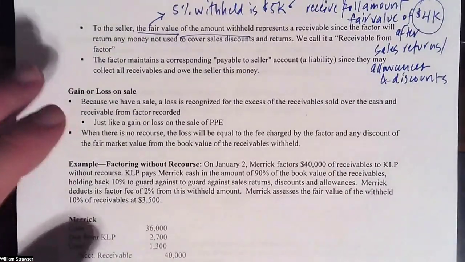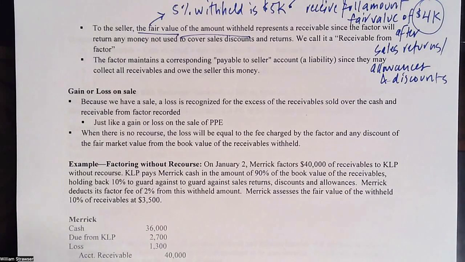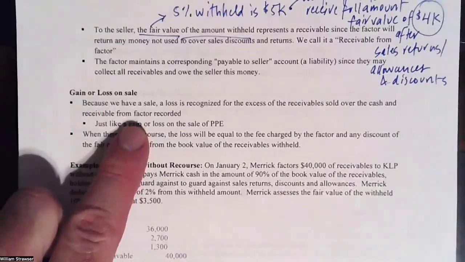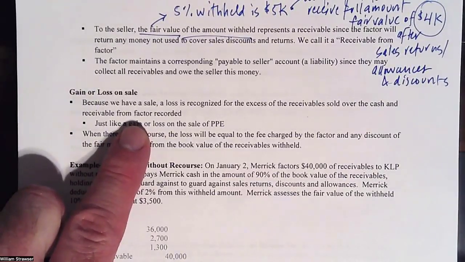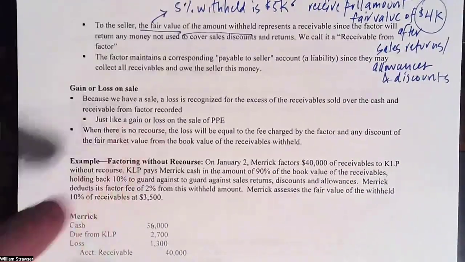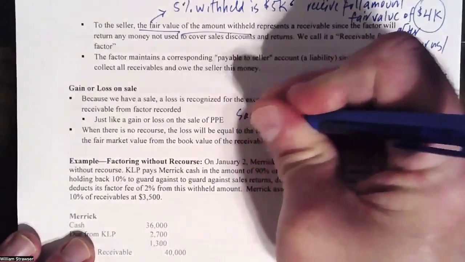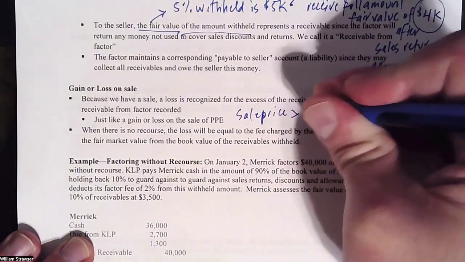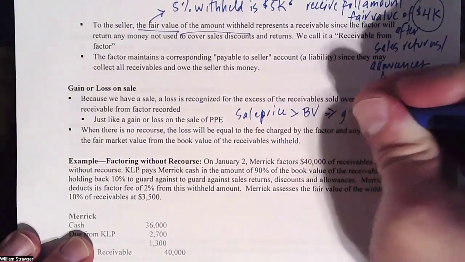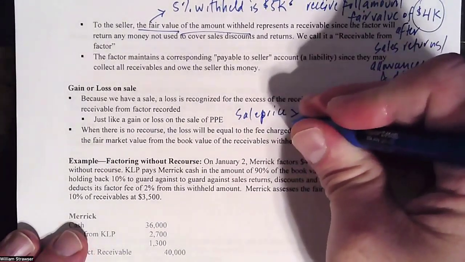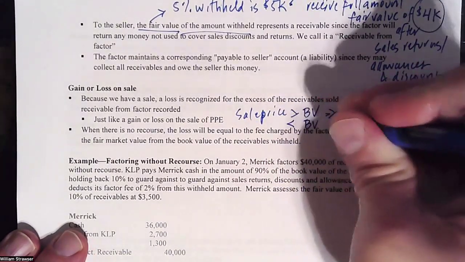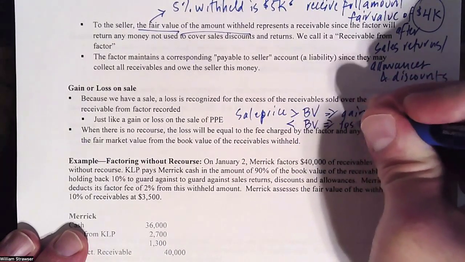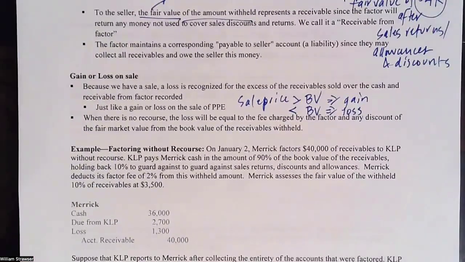Right? Finally, we have a gain or loss on sale. And the gain or loss from sale, just like when we sell PP&E, we have a gain or loss based on whether the sale price is greater than the book value, then we have a gain. Otherwise, if the sale price is less than the book value, then we have a loss. And I will kind of walk through a way of thinking about gains and losses and calculating them.